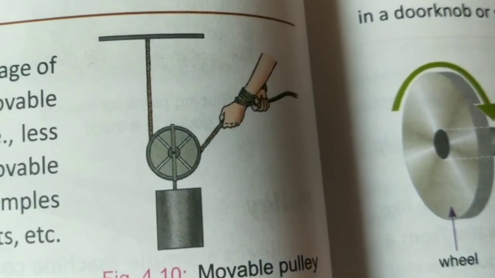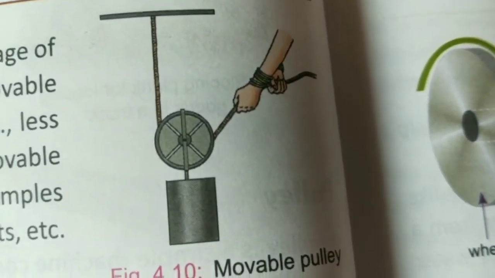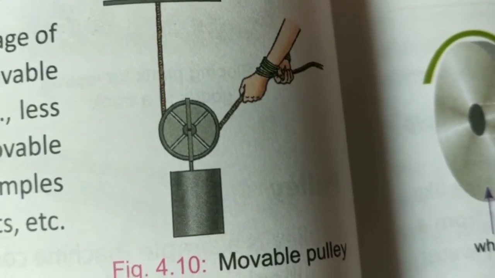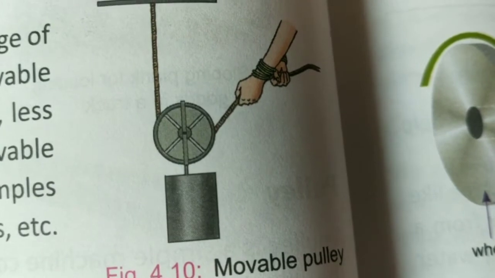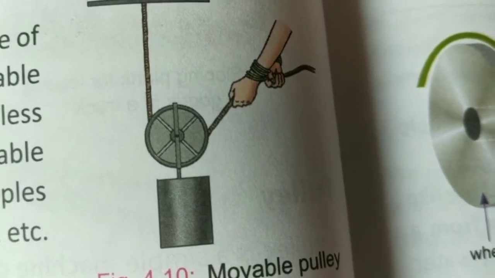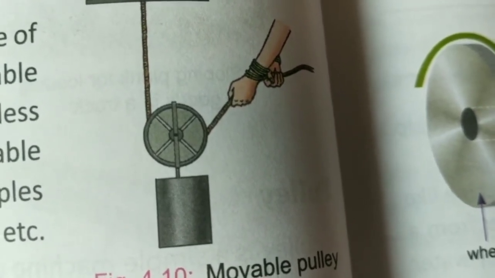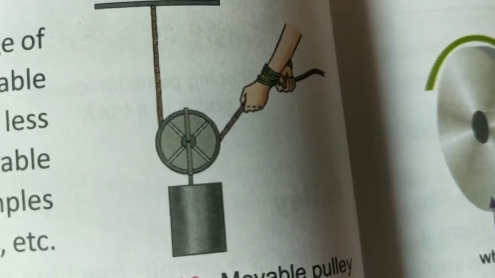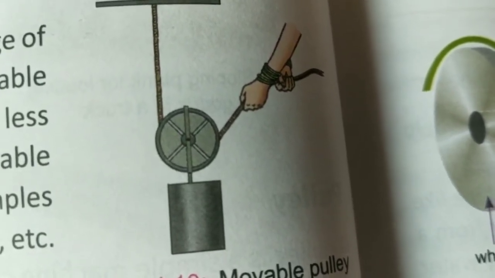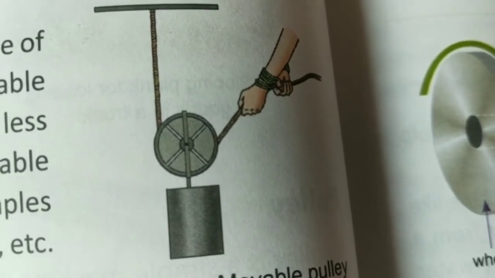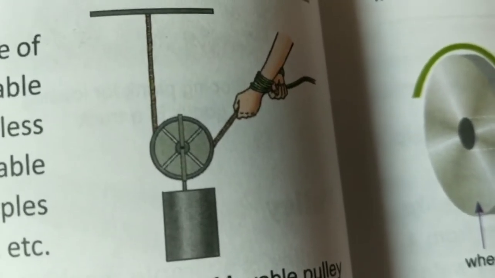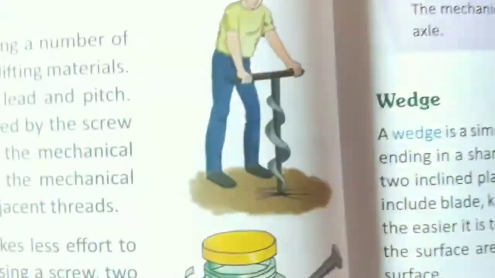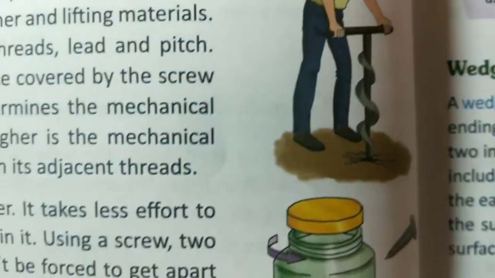In a movable pulley, the pulley is not fixed on a support. You can see one end of the rope is fixed to the support, and it passes around the pulley, and the effort is applied to the other free end. So the load doubles the applied effort, which means whatever effort you apply, double that weight can be lifted with the movable pulley.